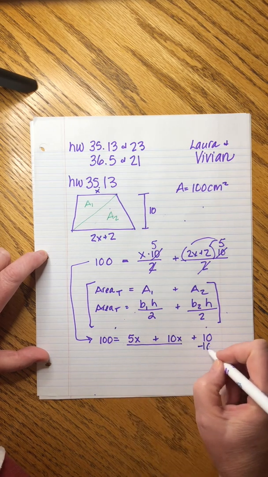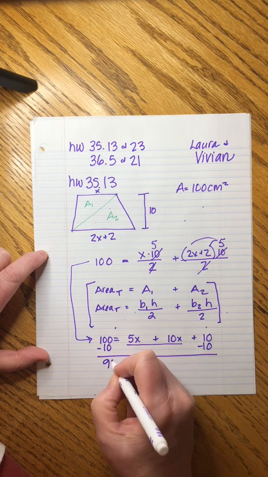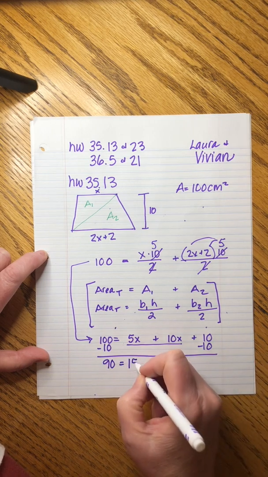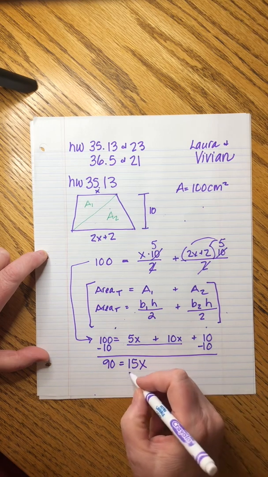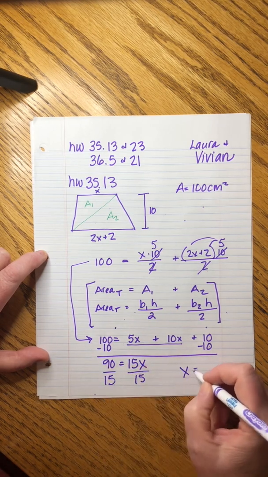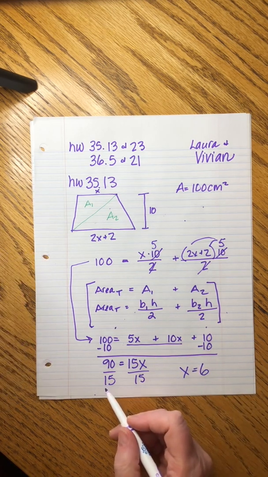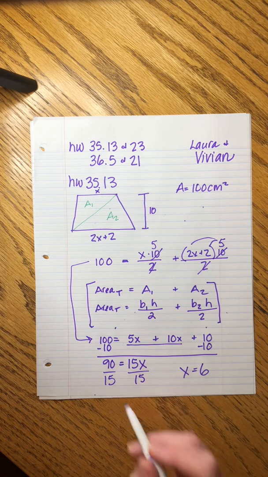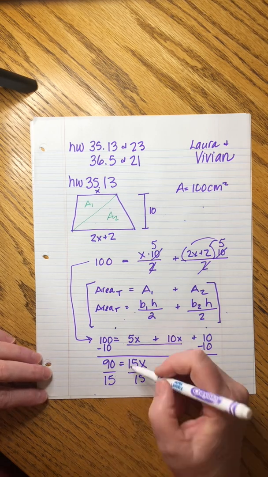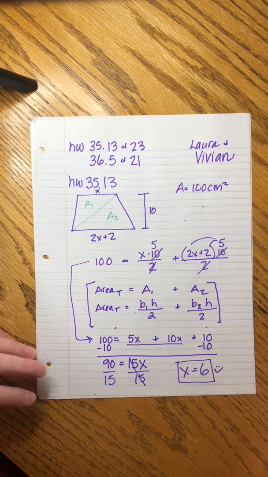Okay, we'll add some like terms. We'll subtract the 10 from both sides, and we'll get 90 equals 15x. Divide both sides by 15, and we get x equals 6, right? Two 15s is 30. I need three 30s. Three times 2 is 6. That's how my brain did that. Those cancel. This is the final answer. This is the right answer. I checked.